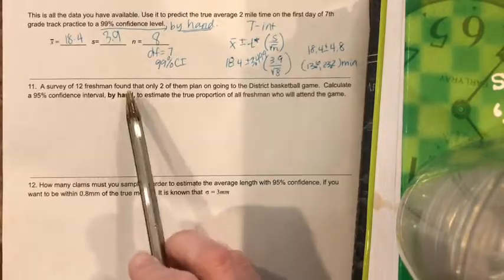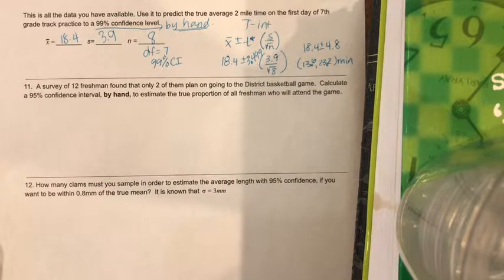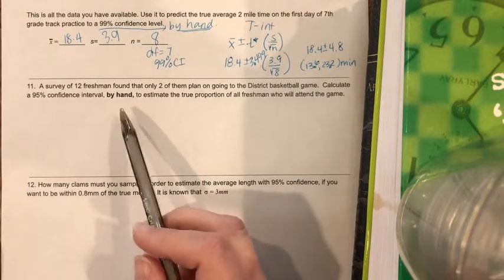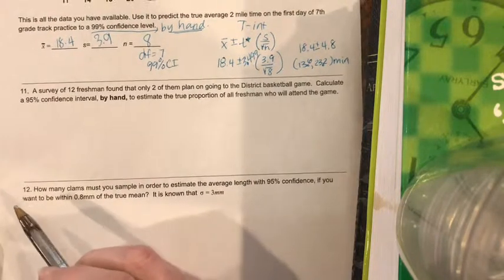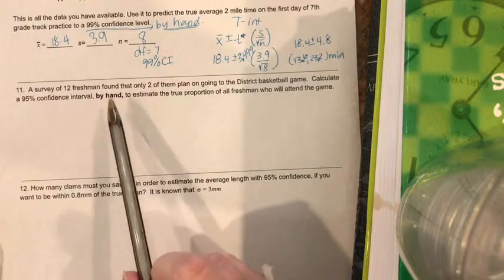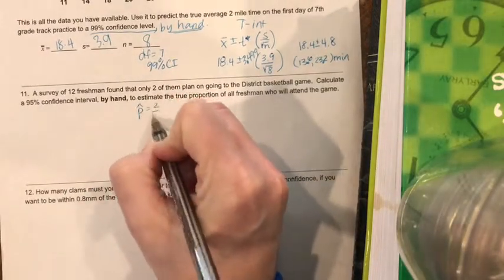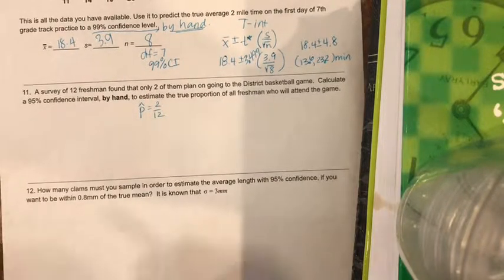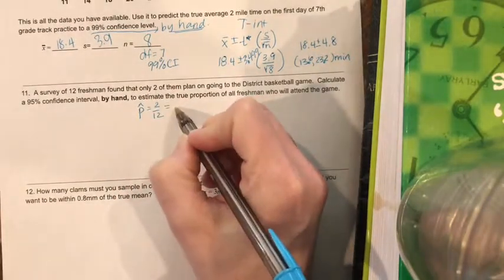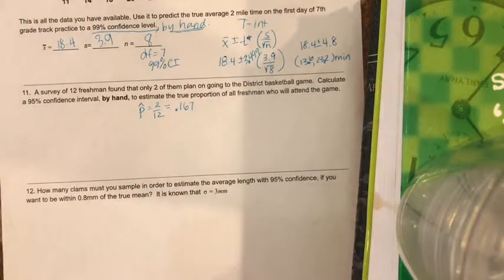Number 11, a survey of 12 freshmen found only 2 of them plan on going to the district basketball game. Calculate a 95% confidence interval by hand to estimate the true proportion of all freshmen who want to attend. The reason we're going to do this is because I think we're going to get a strange answer. We only surveyed 12 freshmen. 2 of them said they are going to the basketball game. So that's 0.167, I'll round it.